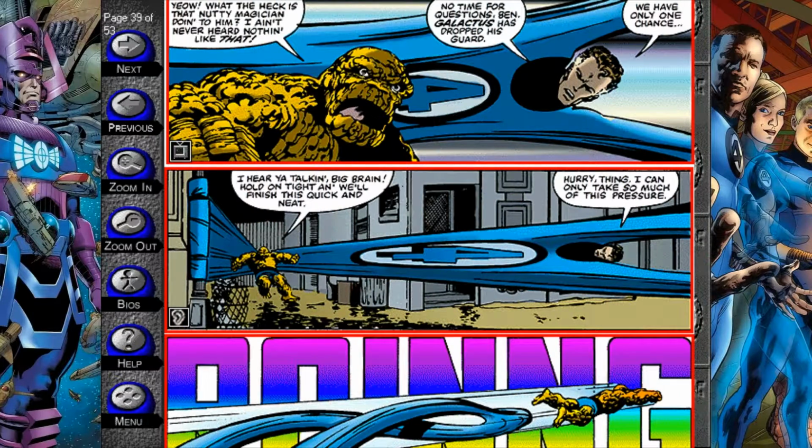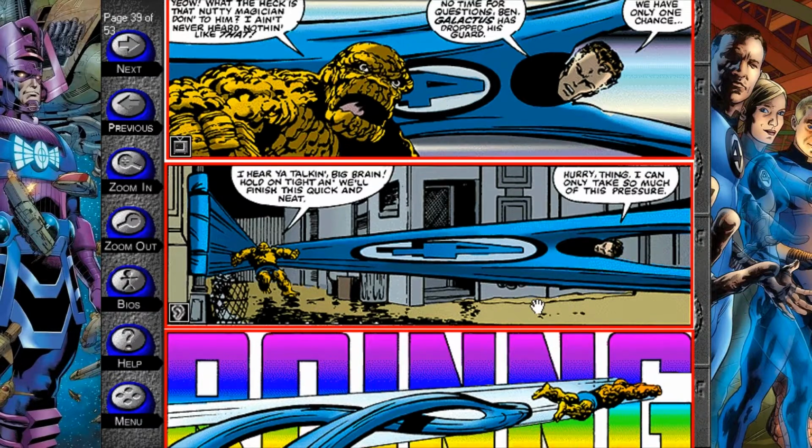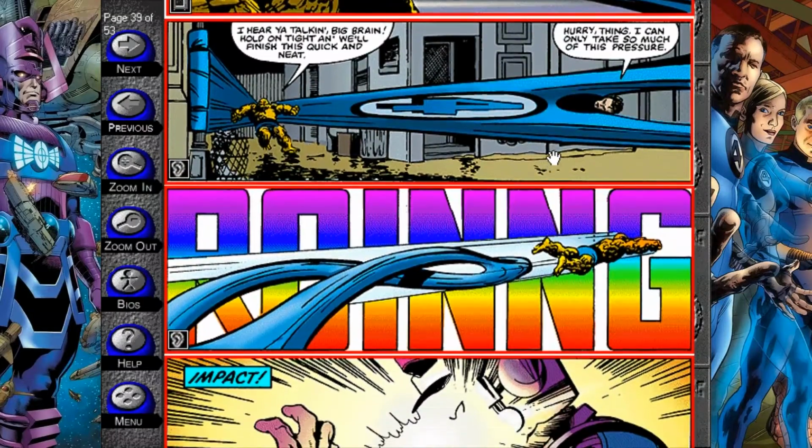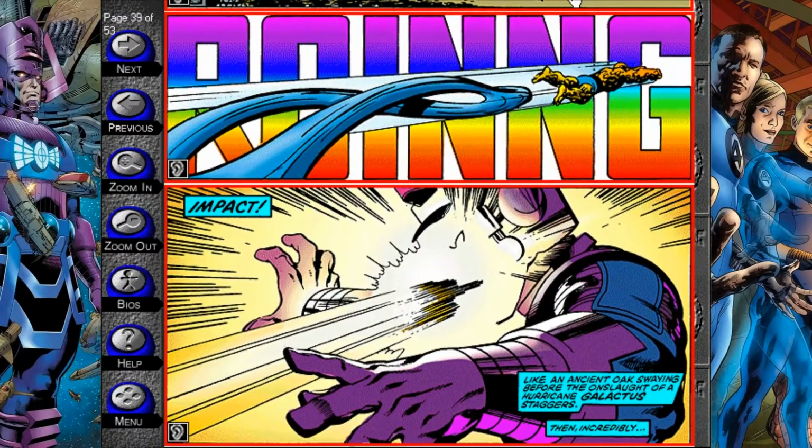Seeing that Galactus has been weakened by the spell cast by Dr. Strange, Mr. Fantastic and the Thing spring into action. Years of teamwork pay off as the Thing leans into his partner, stretching him tight like a rubber band. Releasing his footing, the Thing is hurled into Galactus with unimaginable force, staggering him.